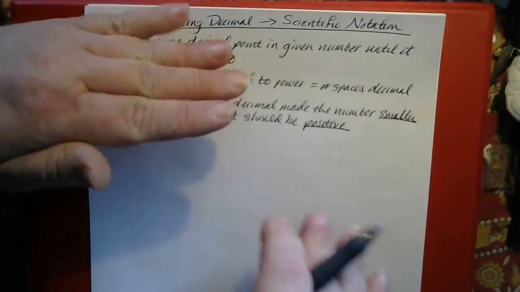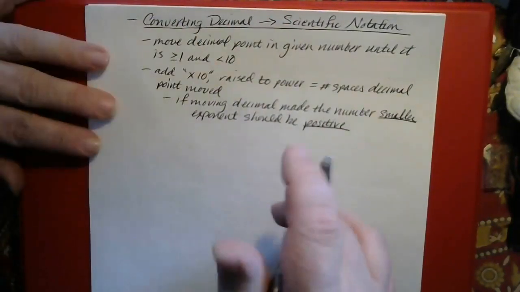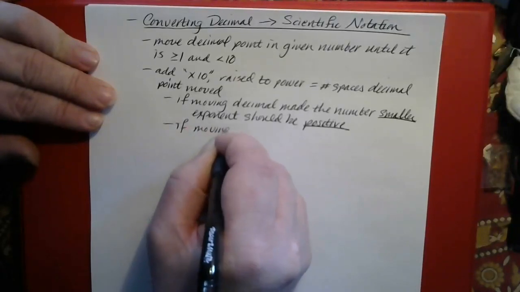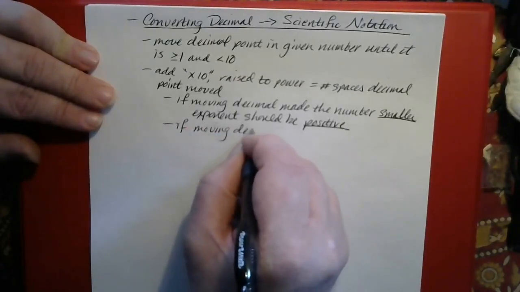One part of the number is smaller, the other part has to get bigger, so things will even out and the value will remain the same. And it works the other way around too.